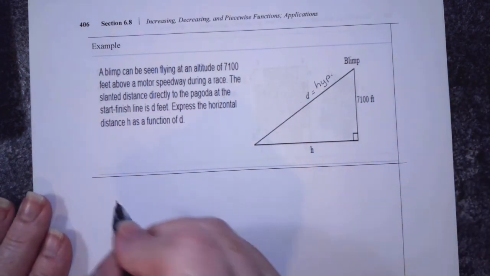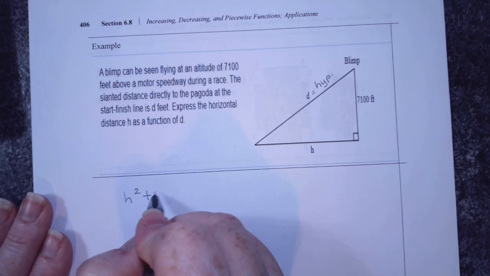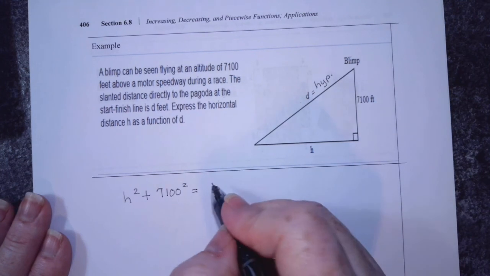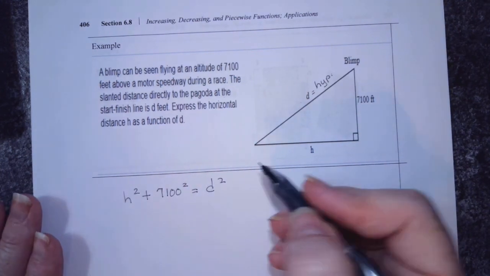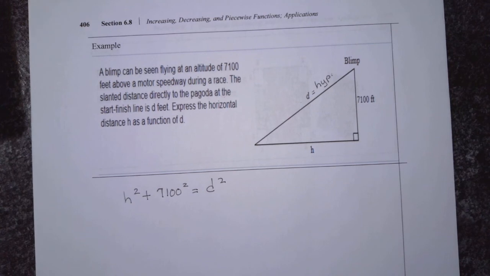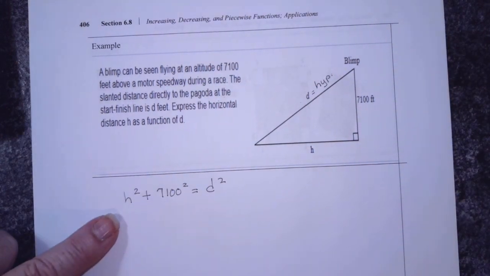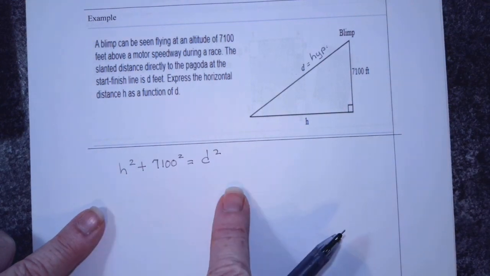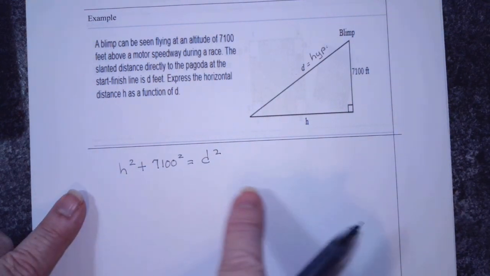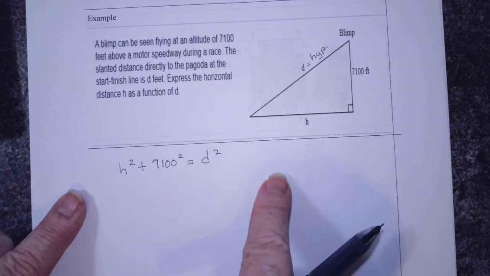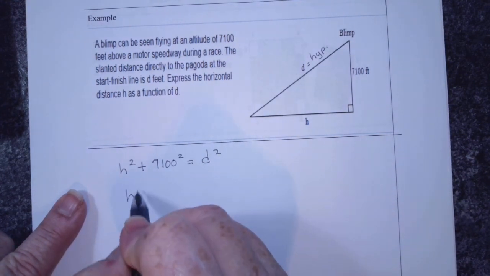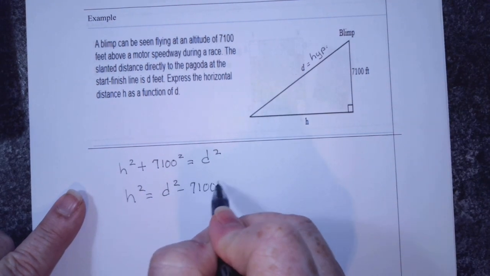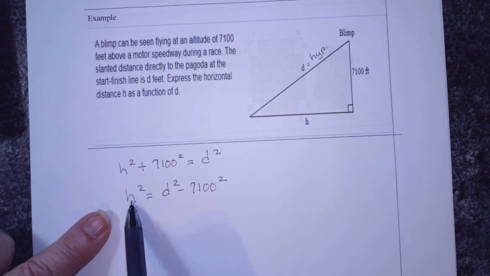So in this case, we would have h squared plus 7100 squared is equal to d squared. Now what we're looking for is we want to find h as a function of d. In other words, we want to solve this for h. So if I want to solve this for h, I would subtract the 7100 squared from both sides. And then I have an h squared.